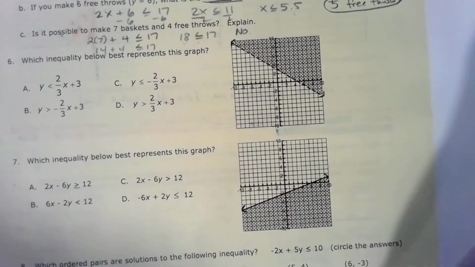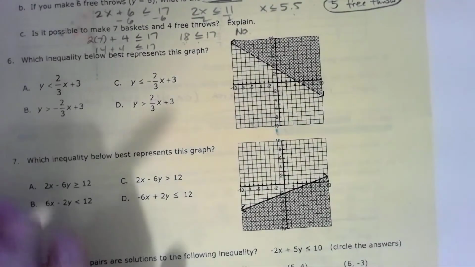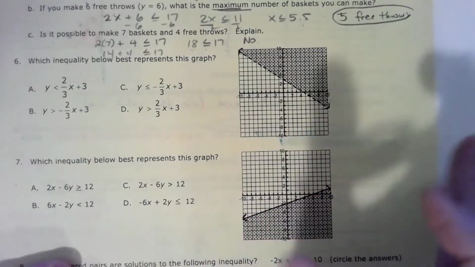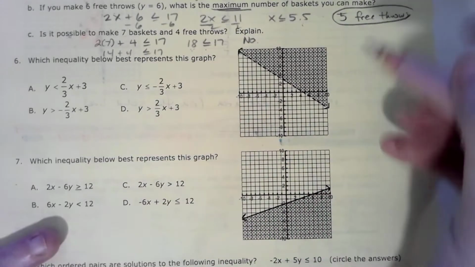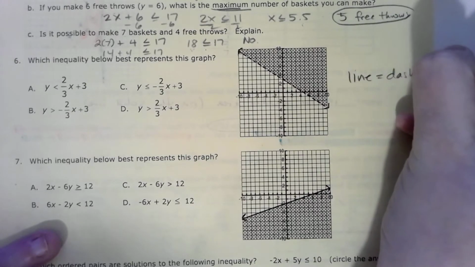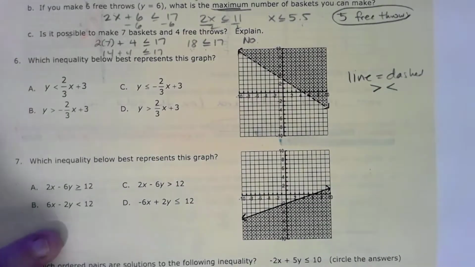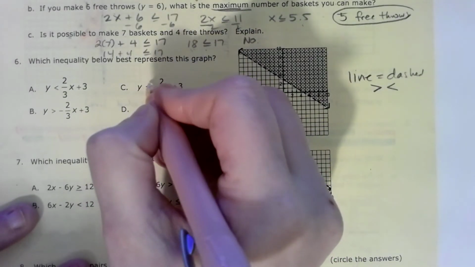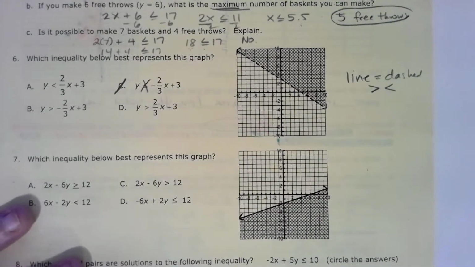It says, which inequality below best represents this graph? So when I approach a question like this, the first thing I'm going to do is look at the boundary line. Is it dashed or solid? So this line is dashed. So that means it's got to be one of these two. Well, this one says or equal to, so I know it's not C. I've already eliminated C.